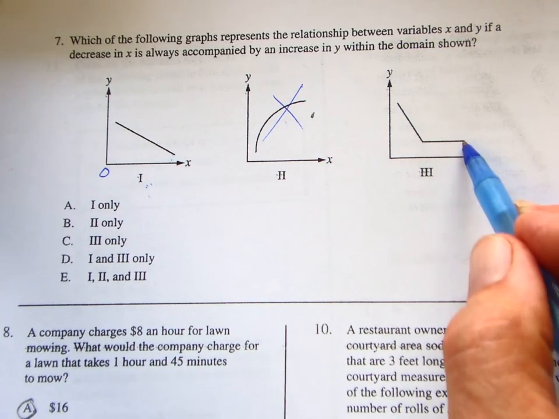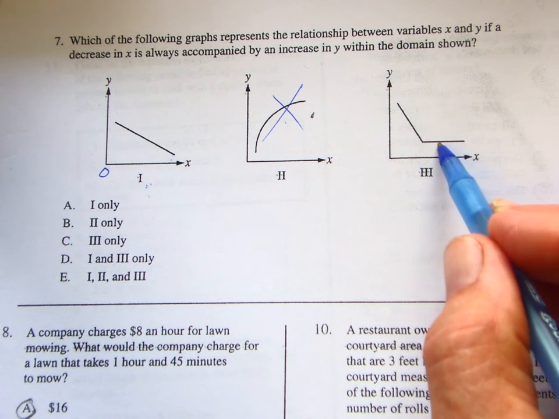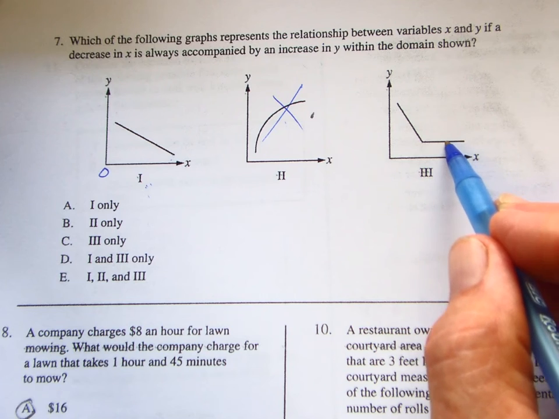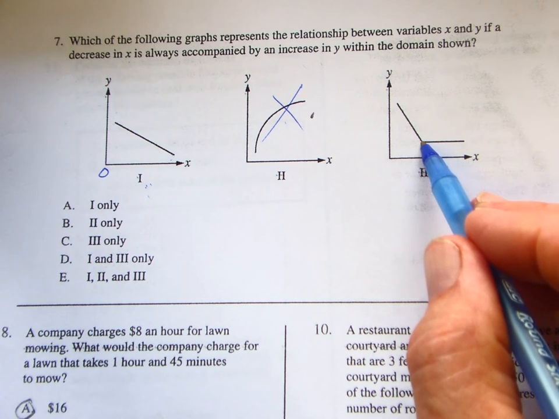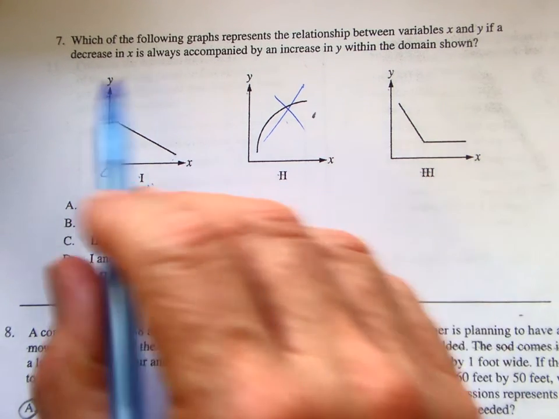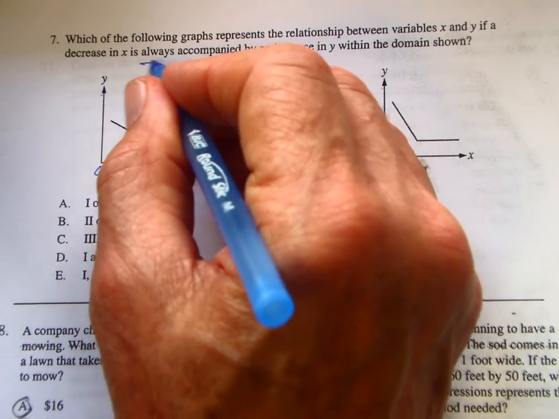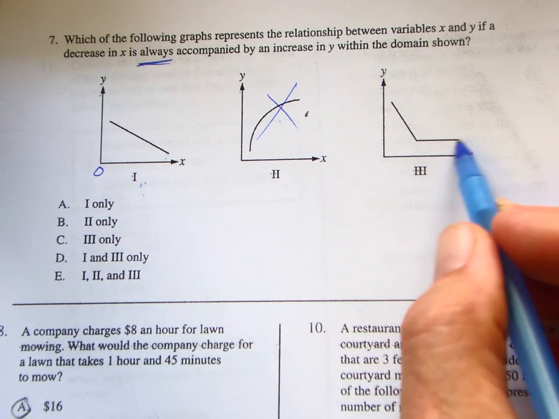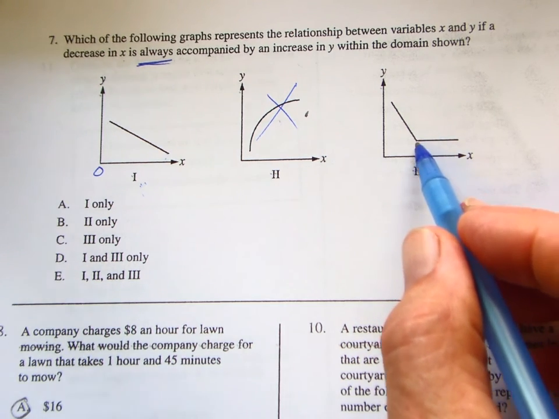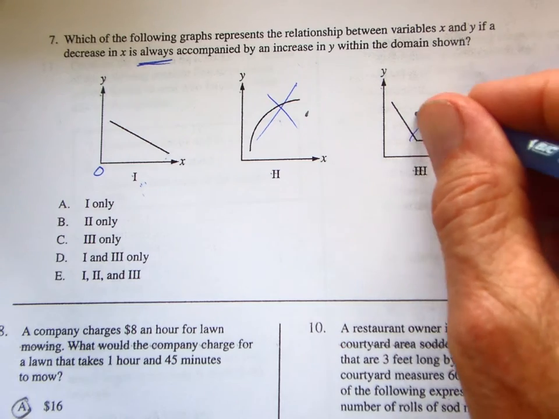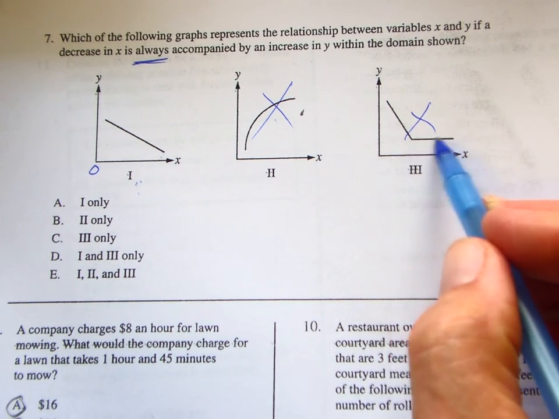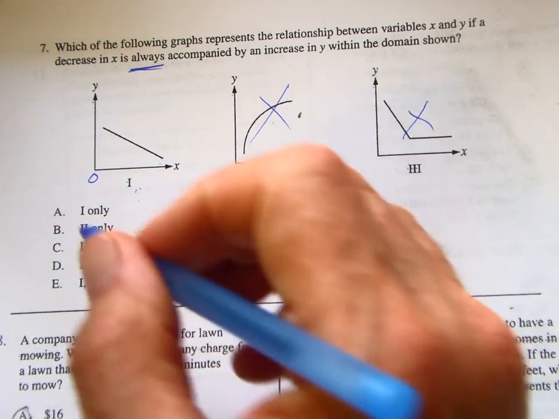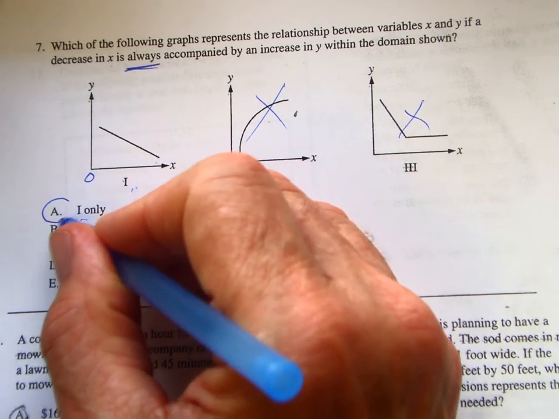Now how about this one? As x gets smaller, look, y starts getting bigger. But over here, as x got smaller, what happened to y? It stayed the same. And they said a decrease in x is always accompanied by an increase. No, for this part, you decreased x, but y stayed the same. So this one does not work either because it stayed the same. It did not get bigger. Only here it got bigger. And it said always. So we only want number 1. 1 only is the only one that worked.